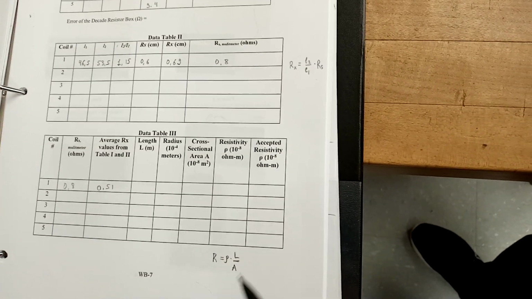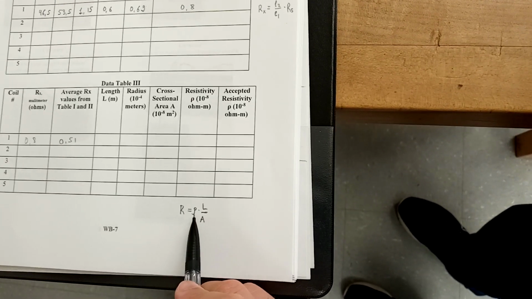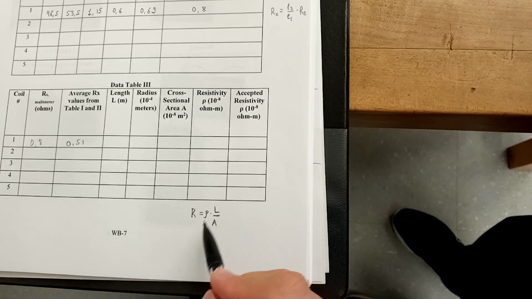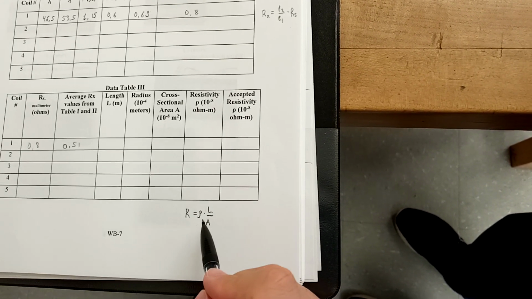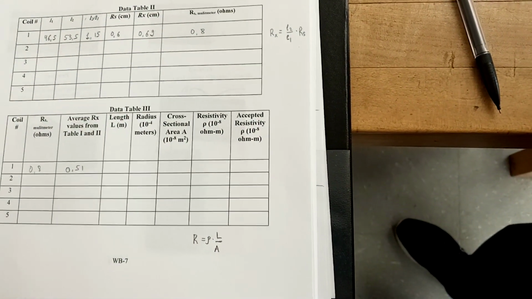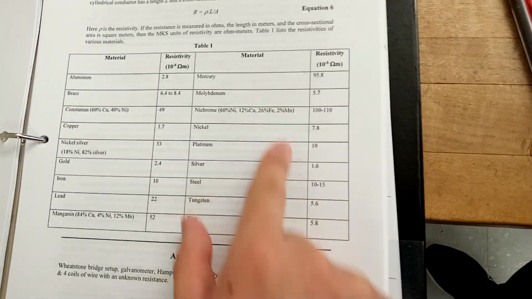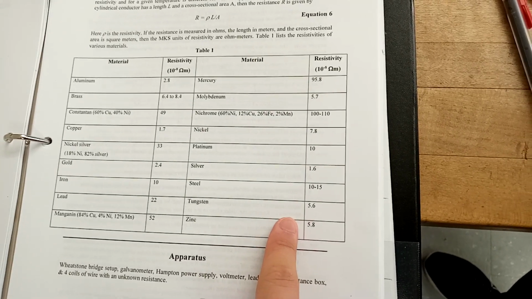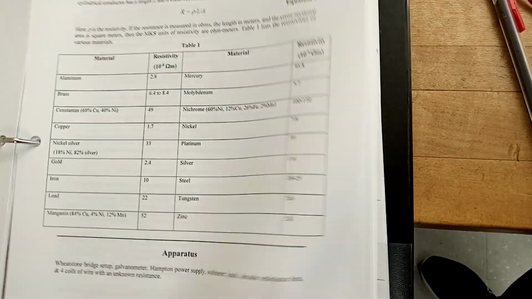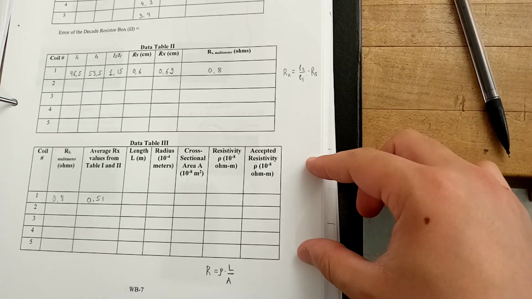And in order to find the resistivity, you should use this formula, okay? R equals resistivity times length over cross-sectional area. So you should find the resistivity from this equation, and you must compare it later with accepted resistivity values and find the percent error. The accepted resistivity values you can find from here. For example, we used copper, so let's find copper from here. As you can see, it's 1.7. So make one more column here for percent errors.